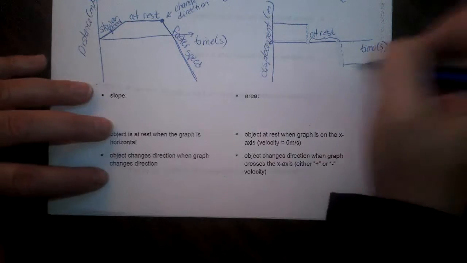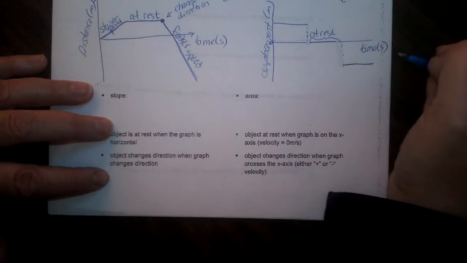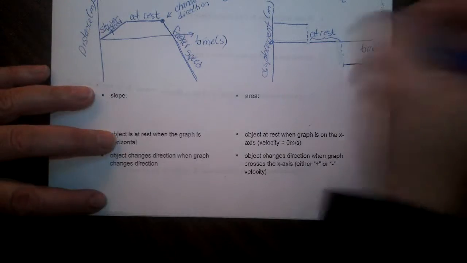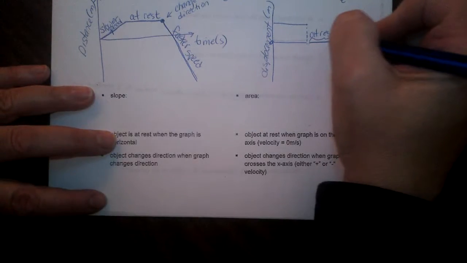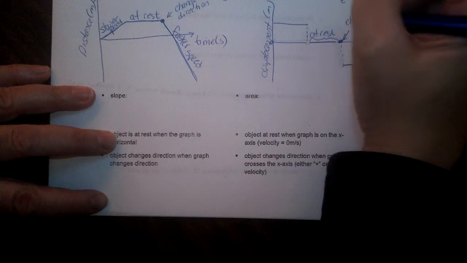Okay? What do I say about this piece? It is going in the opposite direction, and right here was the change in direction.